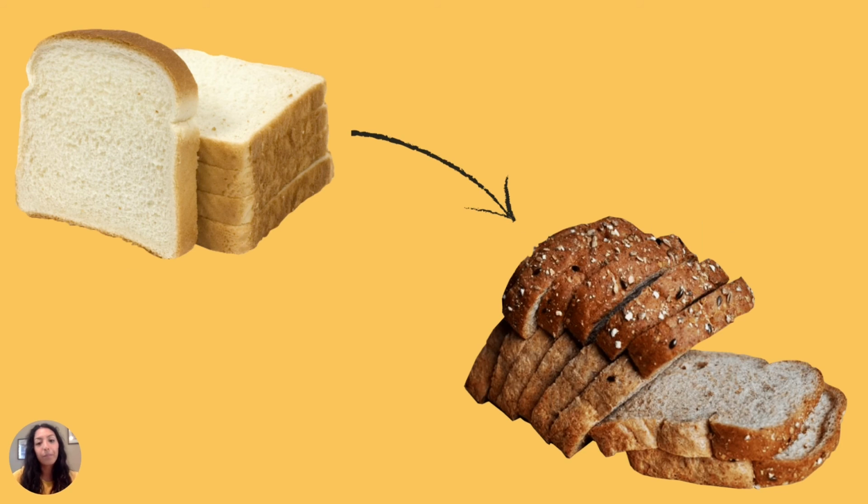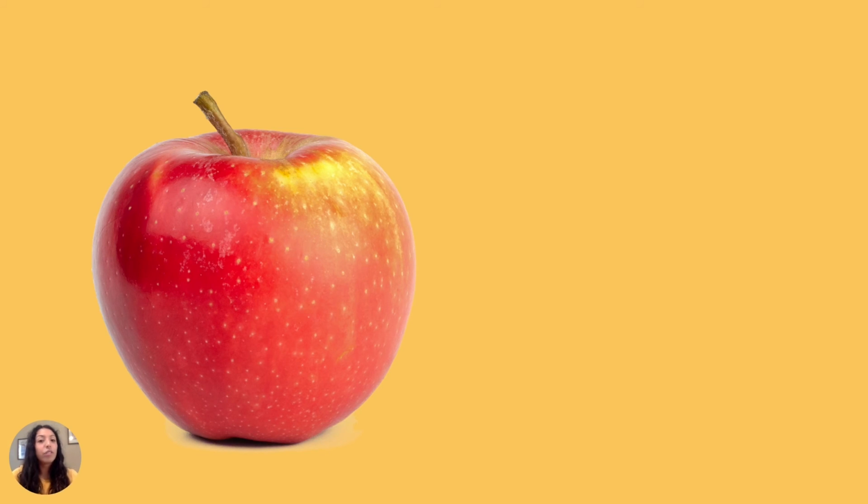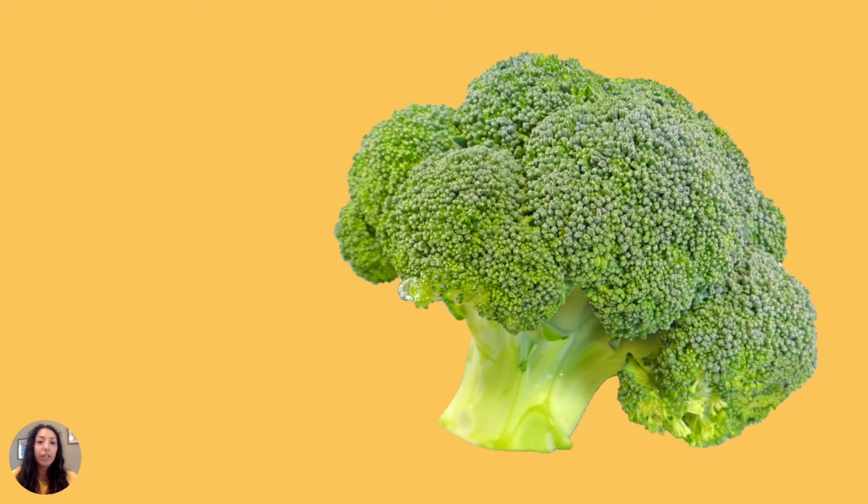So here are some of my suggestions. You can start with swapping your bread from white bread to whole wheat bread. Check how many grams of fiber are on that nutrition label. You might want to aim for 3 to 4 grams per slice if you can. And you can also look for breads that have seeds in them, because that will increase the fiber. You can also start by eating 1 apple this week, or even 1 vegetable this week, or 1 of each, even if it is frozen broccoli or frozen bananas in a smoothie.